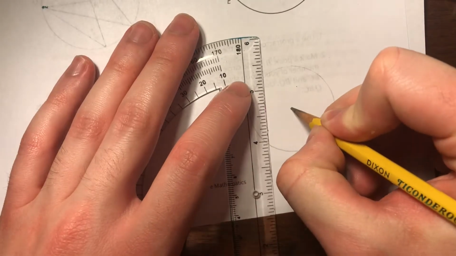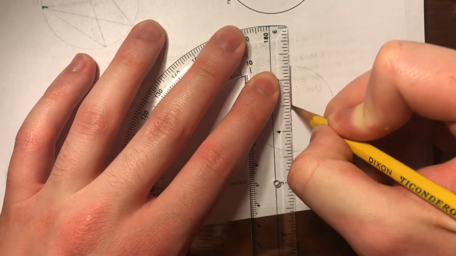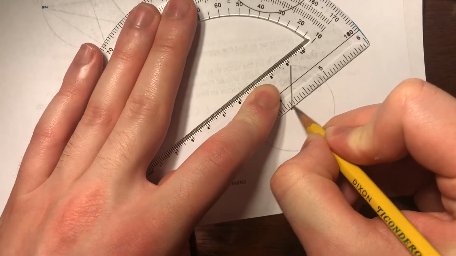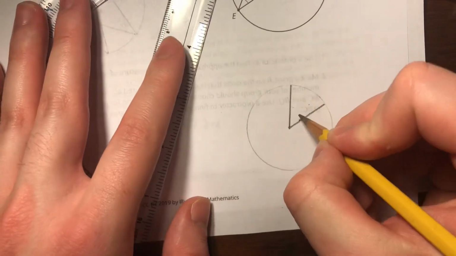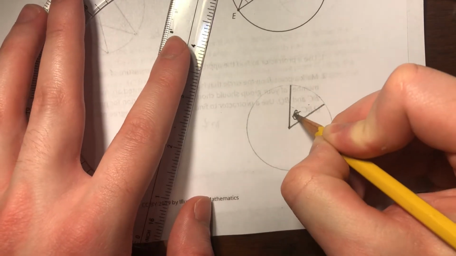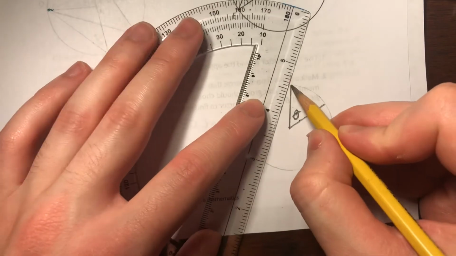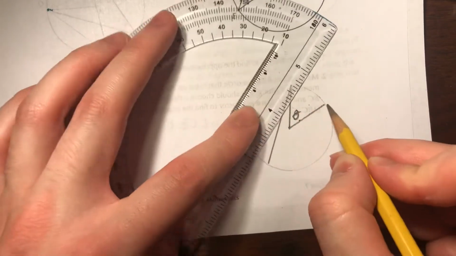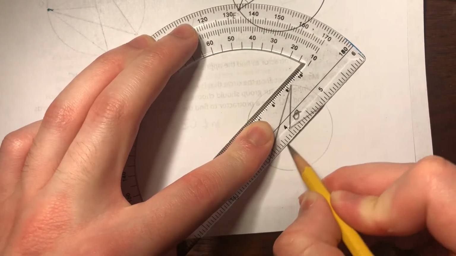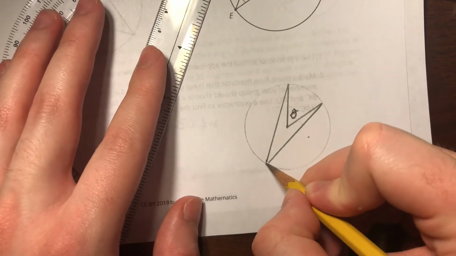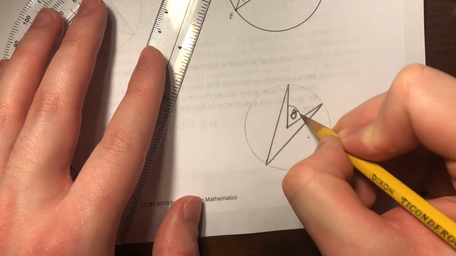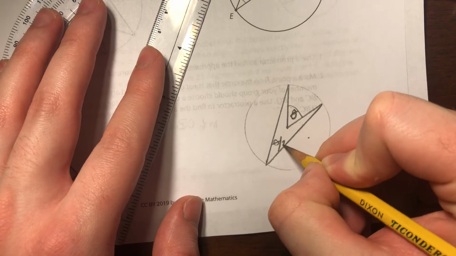So what we're really saying here is that if that's my center, and I know that the measure of this central angle is theta, and I have an inscribed angle that is subtending that same arc, we know that the measure of this is going to be theta over 2.